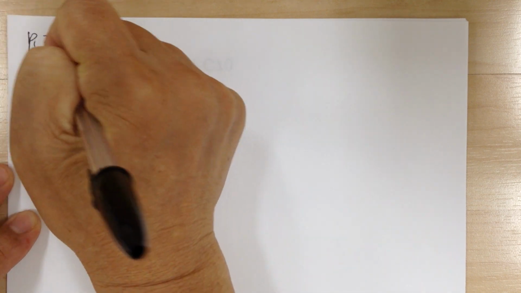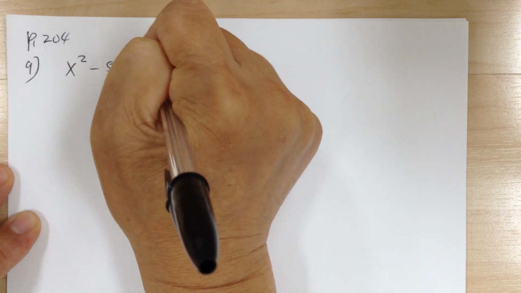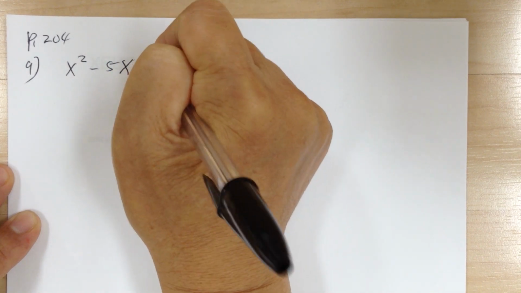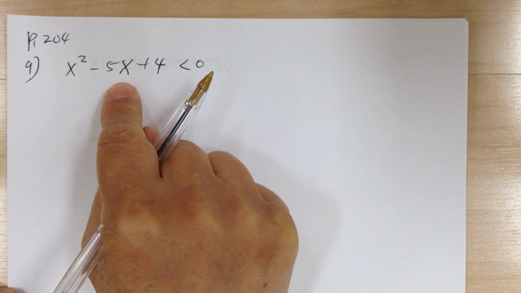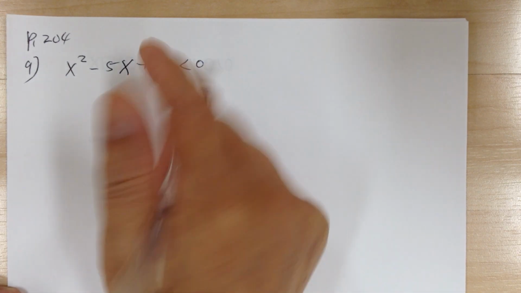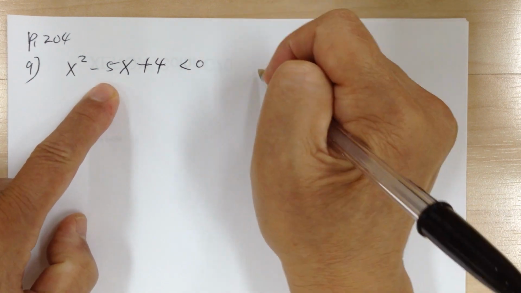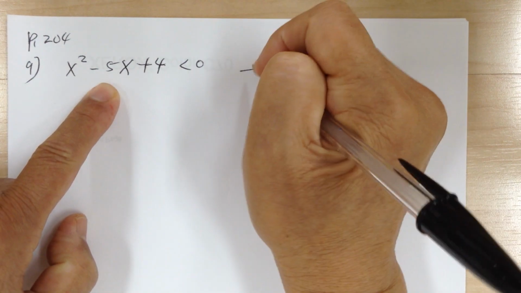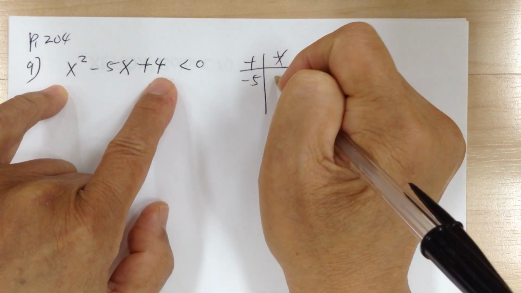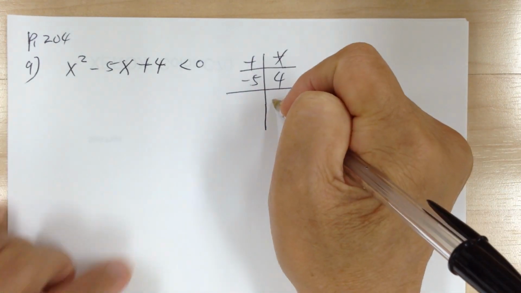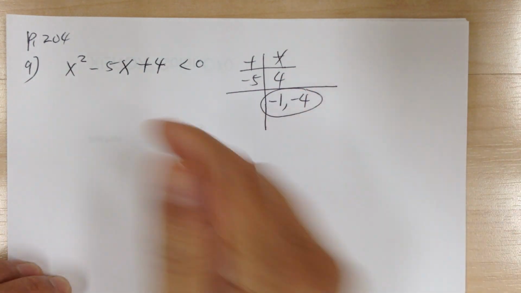Okay, number 9, you have x squared minus 5x plus 4 less than 0. So first, make sure this side equals 0, so that's good. Now this side, you have to make sure it's factored, but it's not, so you have to do the factoring. So go to step 1, no, step 2, step 3, then you have to do step 4. So you have to add to get the negative 5, you have to multiply to get 4. So in this case, you need to use negative 1, comma, negative 4. So that's the one.